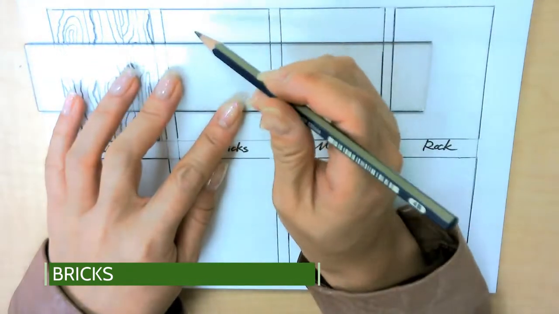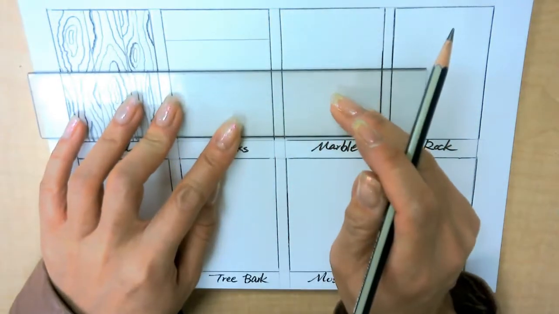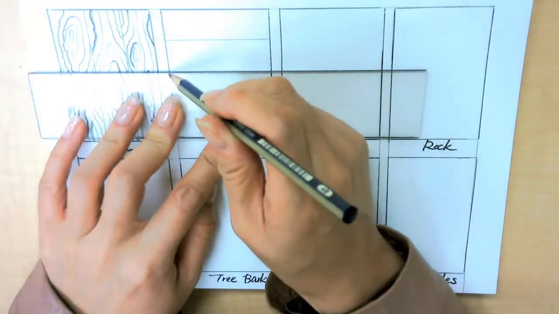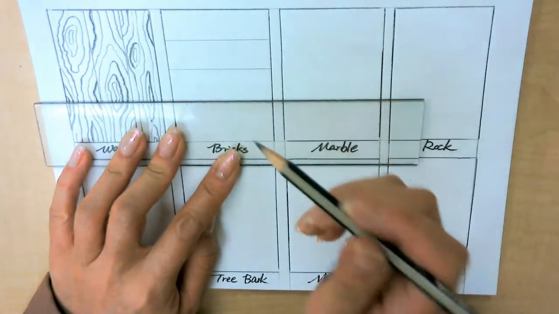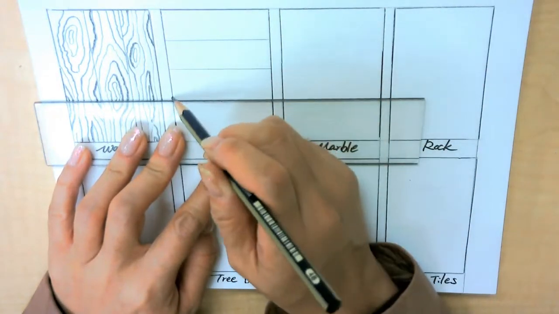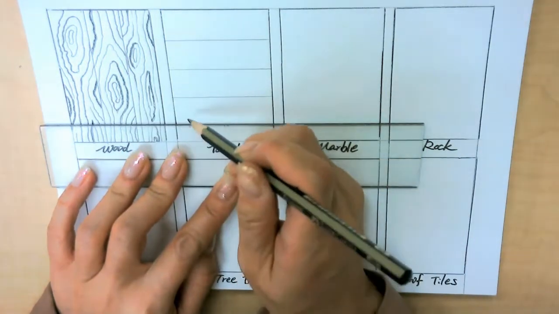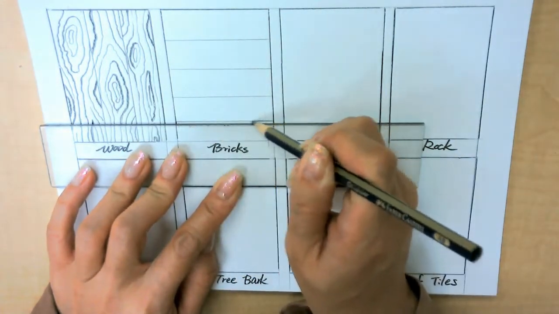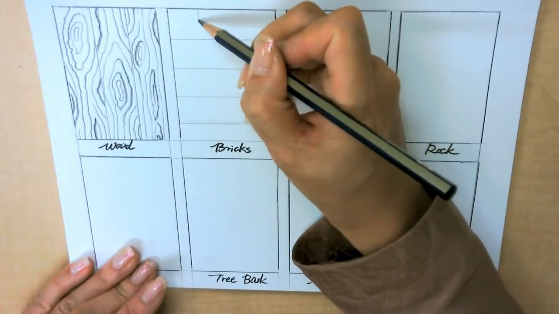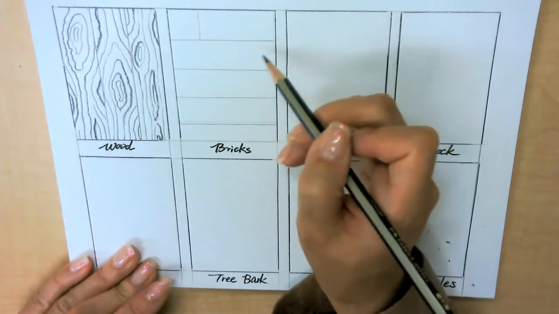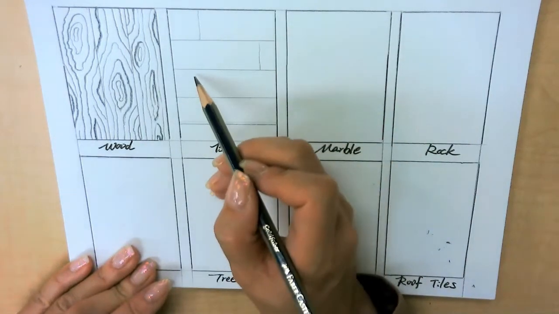Well, now you've finished the wood part, let's move on to the next texture. You start with your ruler, make the same distance. Use your eye to measure it. Just do several horizontal lines, each area the same size. Then we start to separate it into several different bricks randomly.